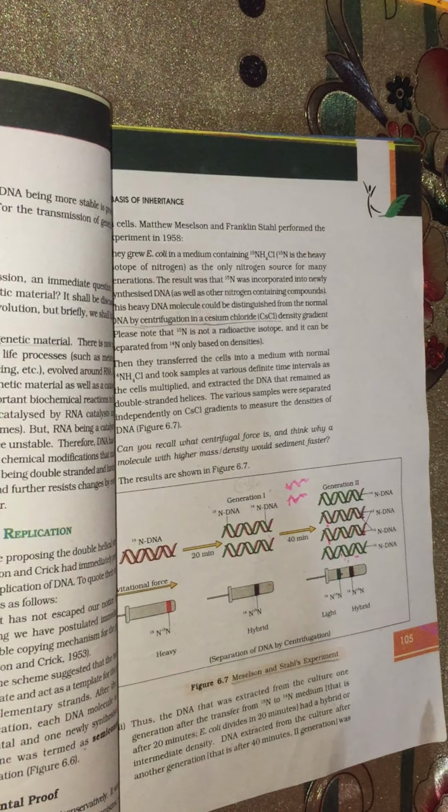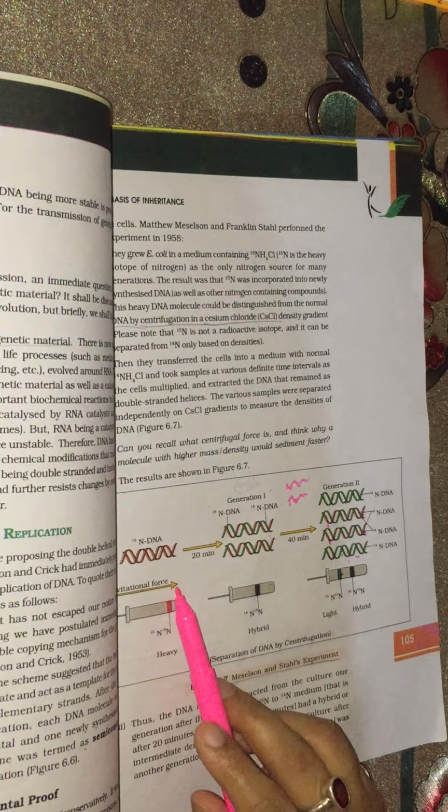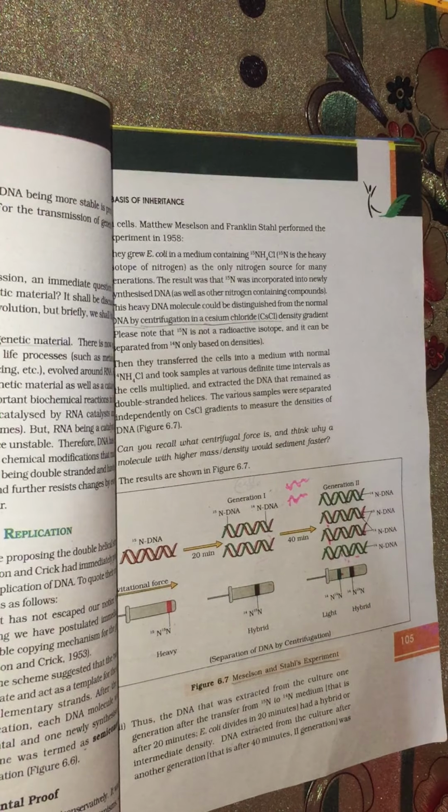So this tells us that DNA is semi-conservative.